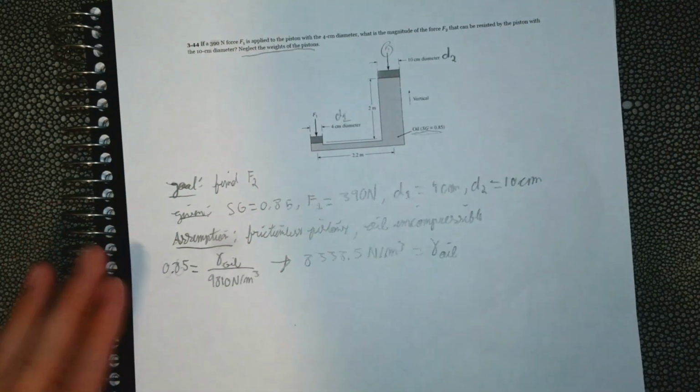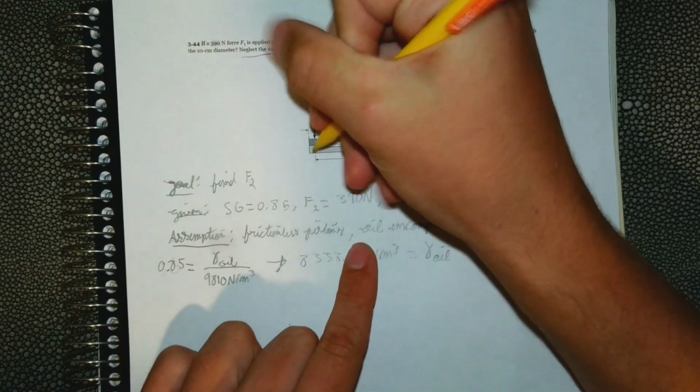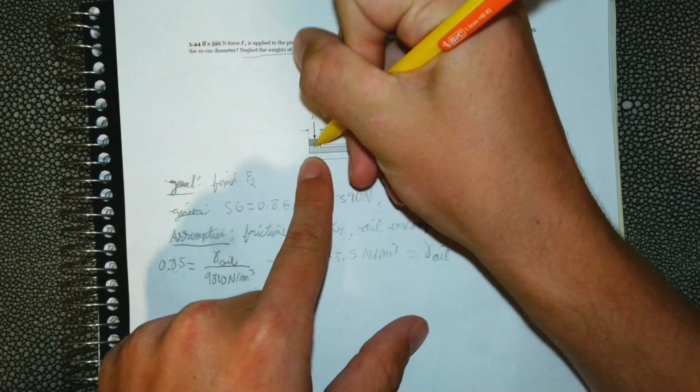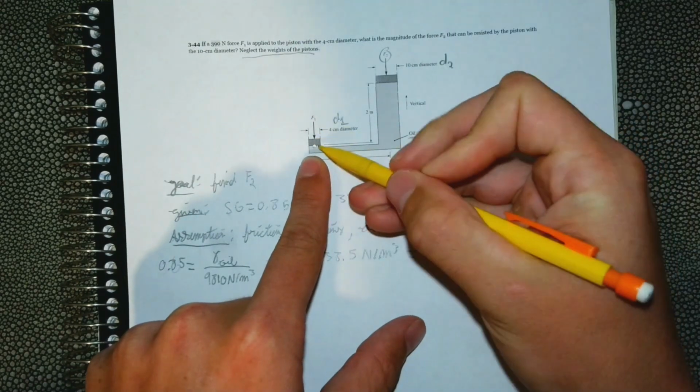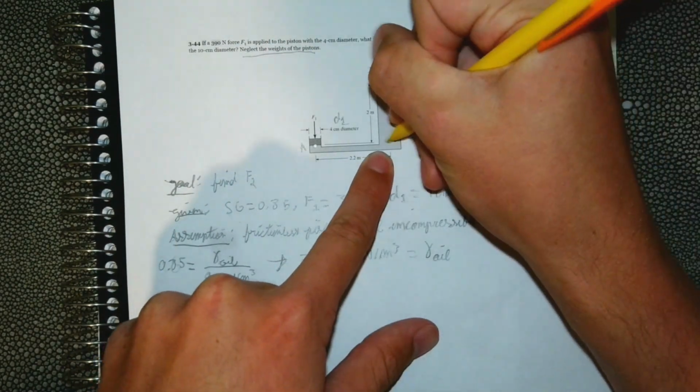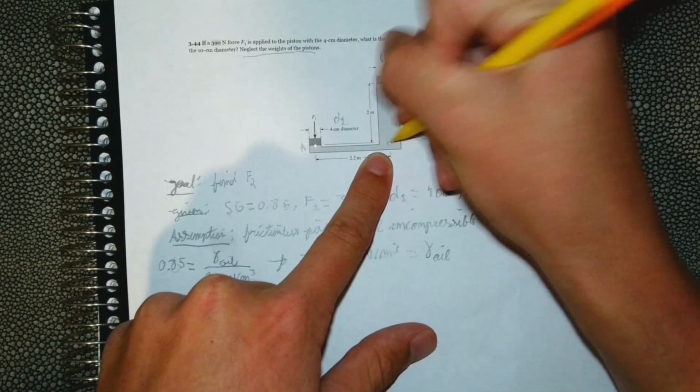So looking at this right here, say that this point right under the piston is point A, and then at the same horizontal level, point B.